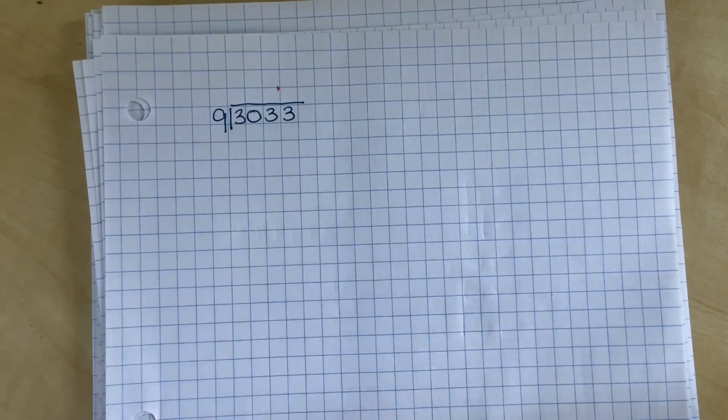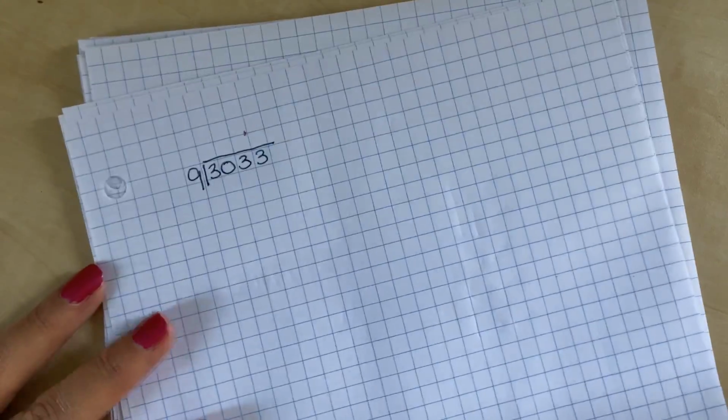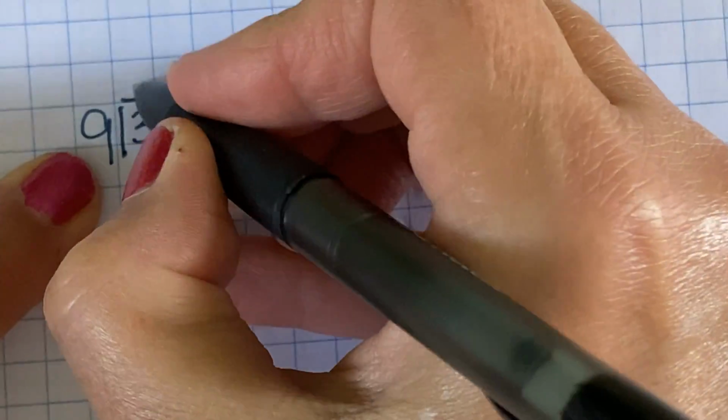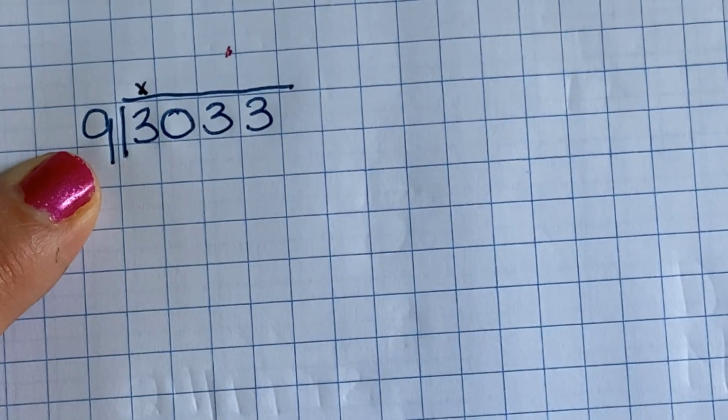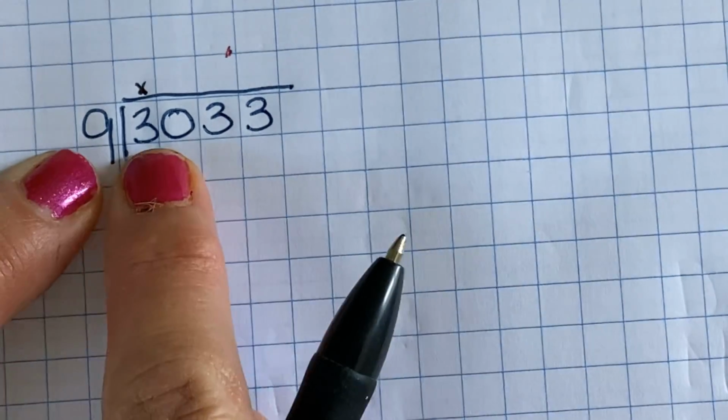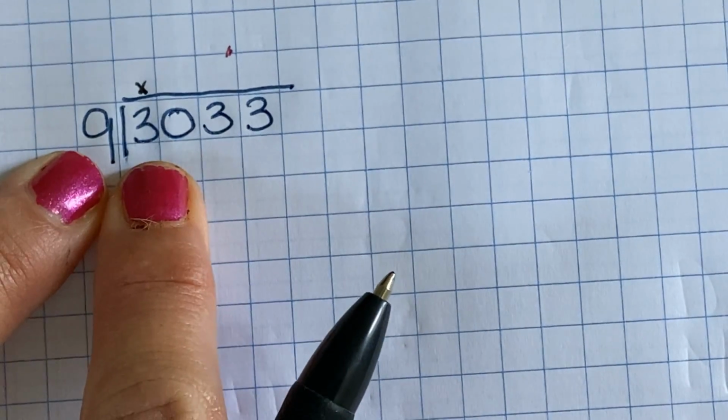All right, you guys, welcome back. All right, so let's do this problem. Let's get this done. So my first step, 9 doesn't go into 3, so I can't use anything above the 3, okay? I put an X there. When you use decimals, you're going to have to put a 0, but just a 0 would be fine. You just know that you cannot put anything over that number, okay?